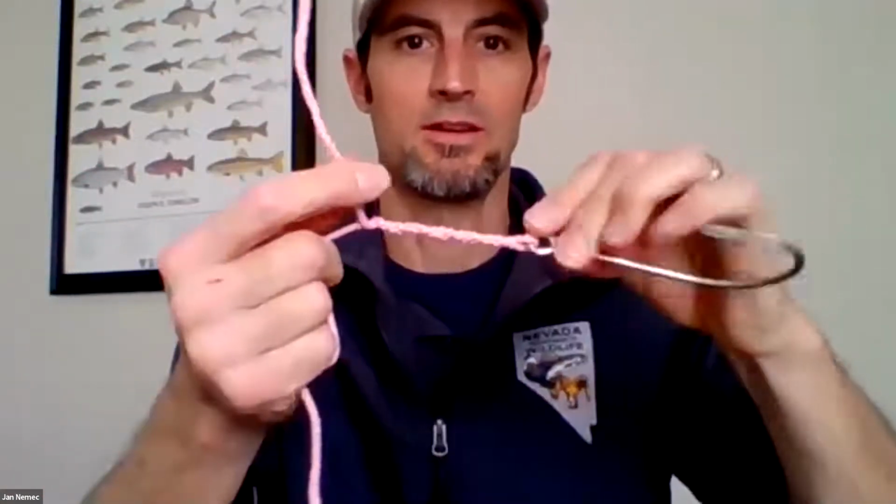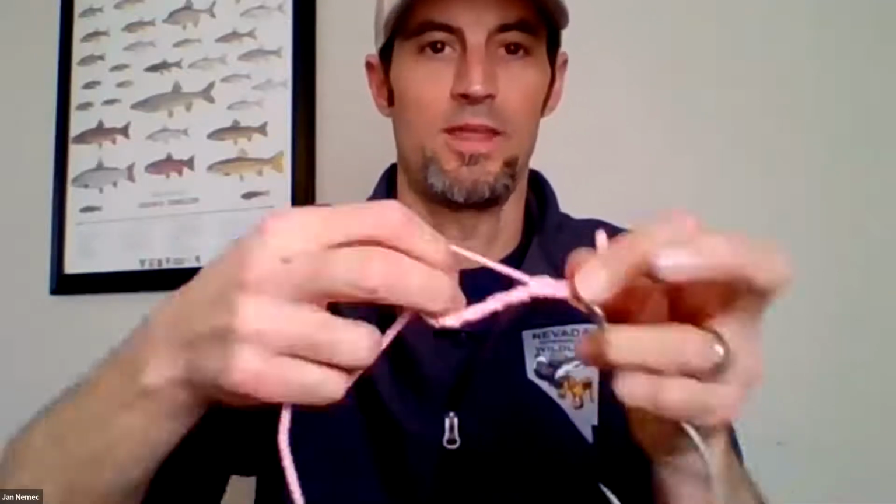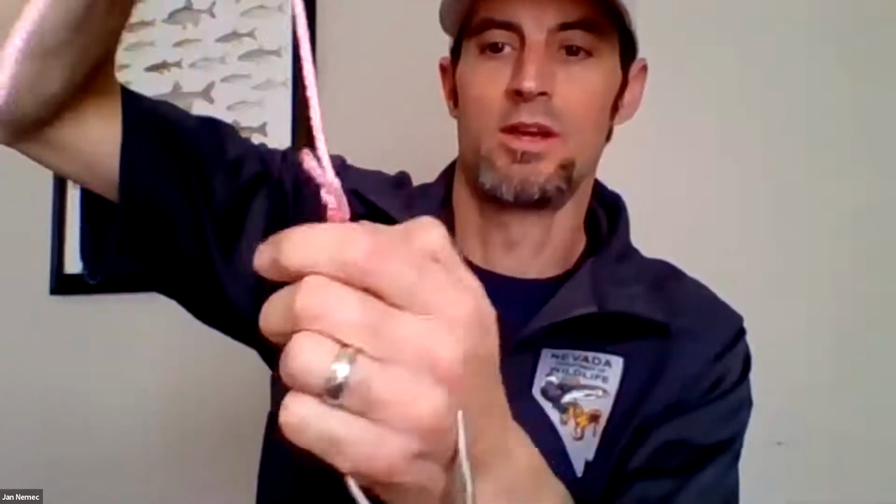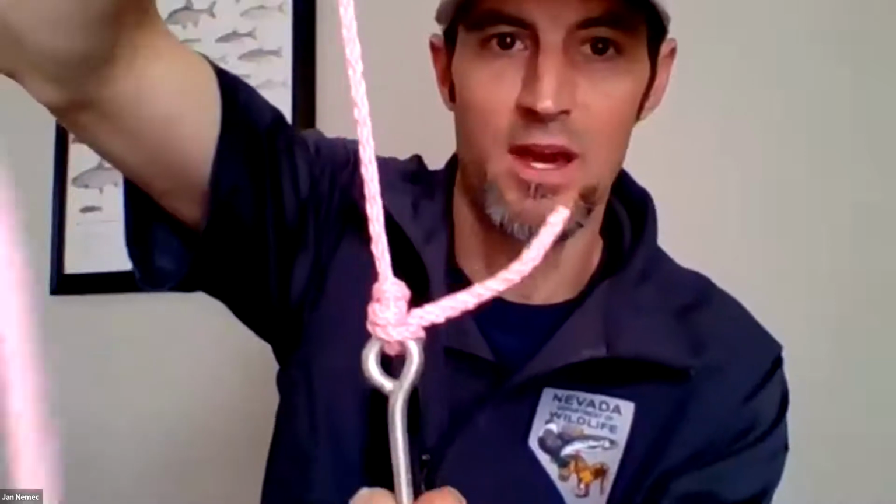So we would then take our tag, put that through, and then pull it back through. And again, to seat it, get it wet, drop it in the water, and pull down. And again, we're looking for that beehive. All right, so that is what's called an improved clinch knot, or a basic fishing knot.